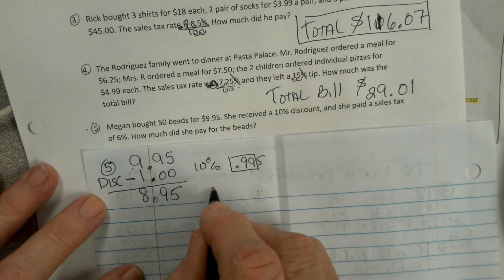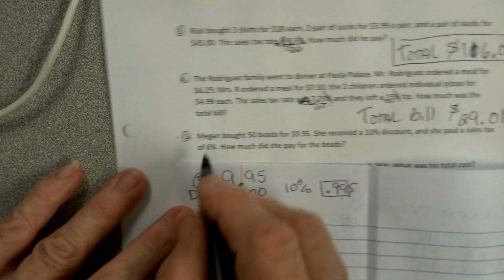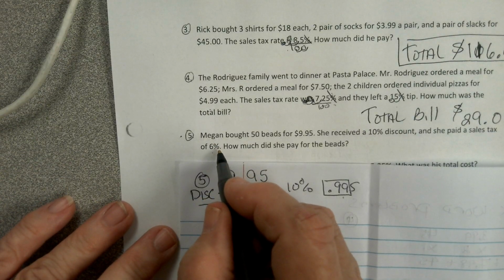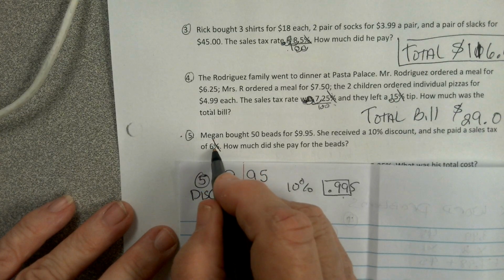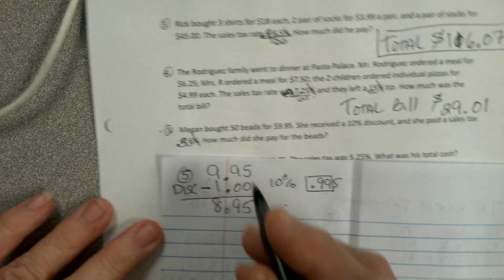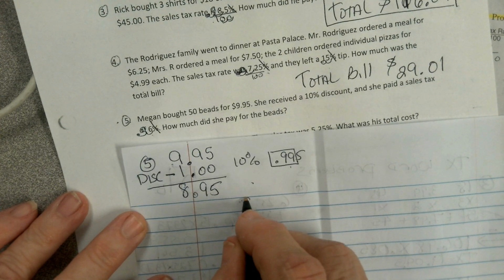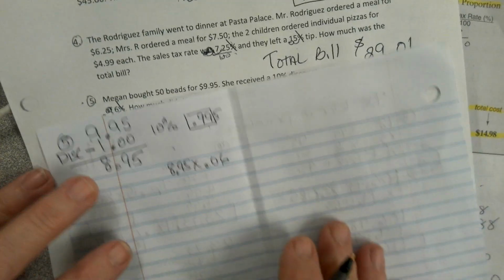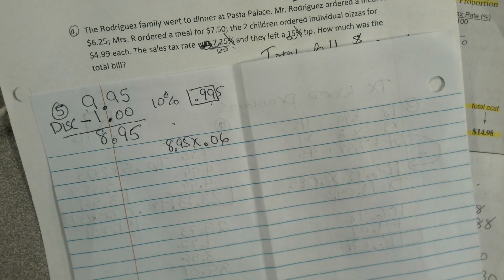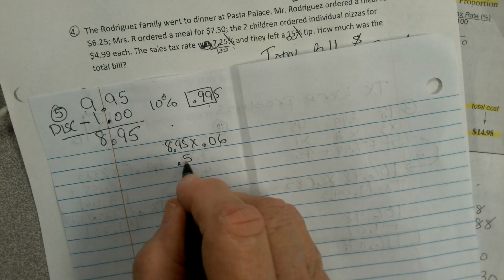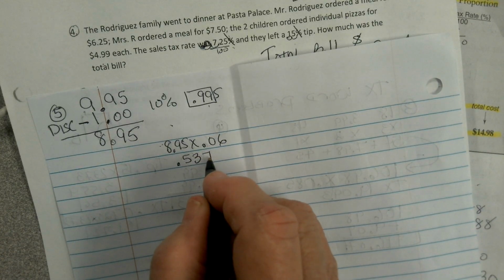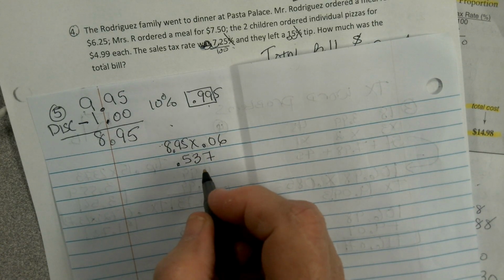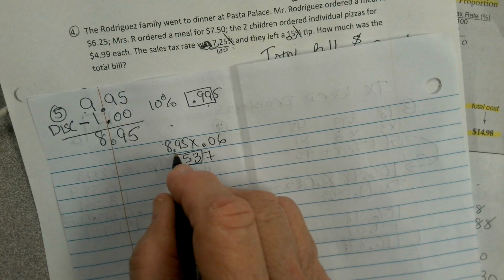So that is going to be, and I'm going to set it up like a multiplication. What is my decimal going to be? If I drop this, I have to go over 12.06. So I'm going to put 8.95 times 0.06. Somebody calculate that. Point what? 0.537. So is that closer to 53 or 54? So it's going to be 54.